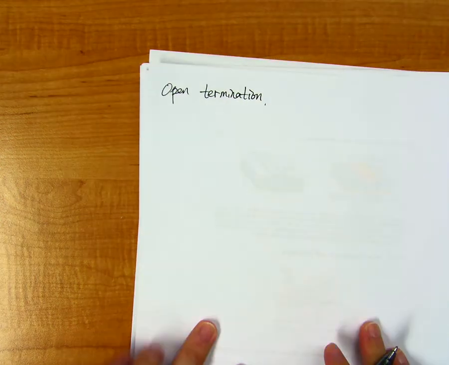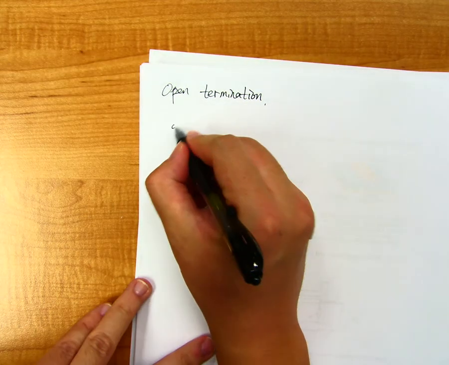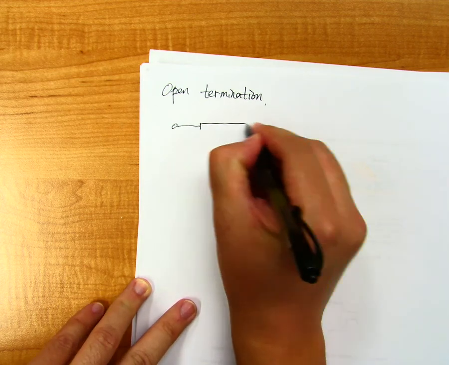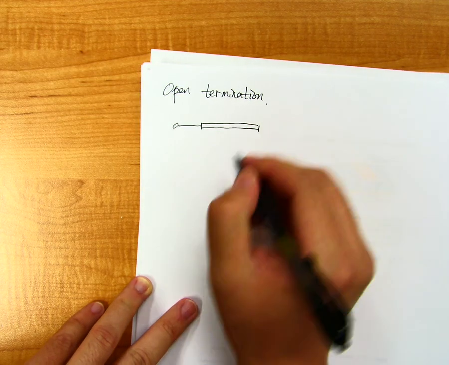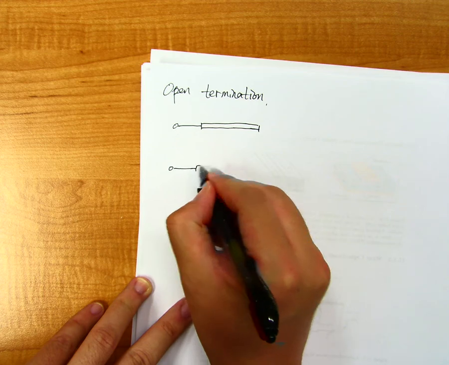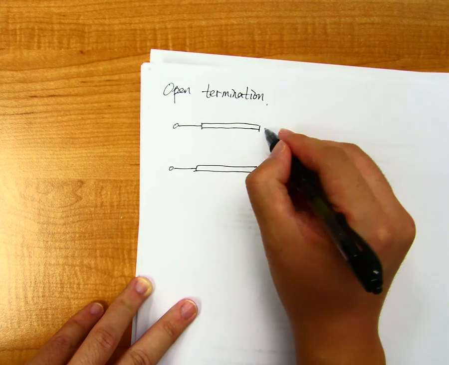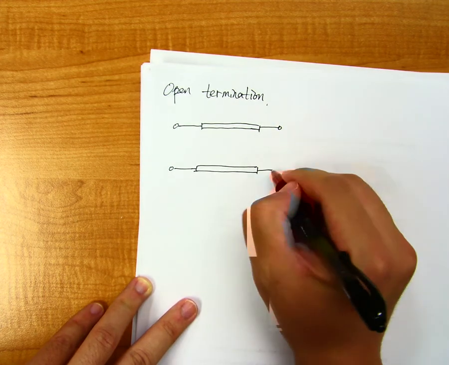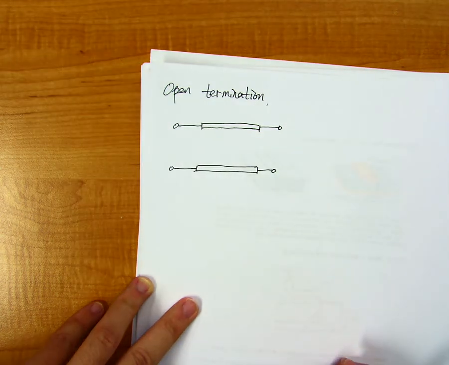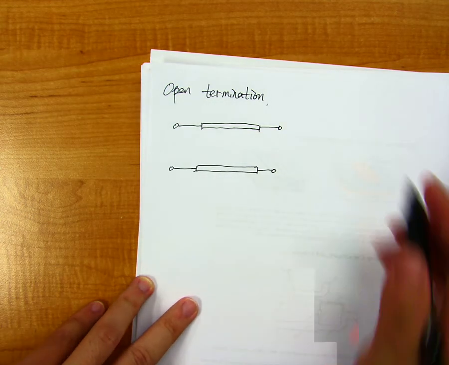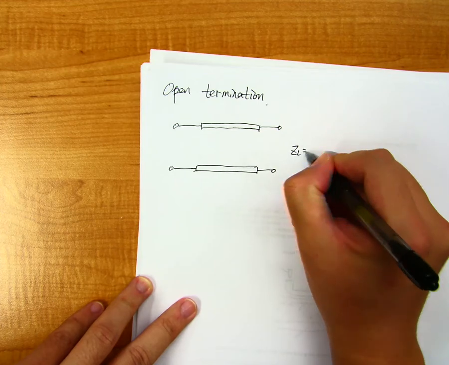So in that case, we have a transmission line, and this transmission line is terminated with an open circuit. So now this ZL is infinity.